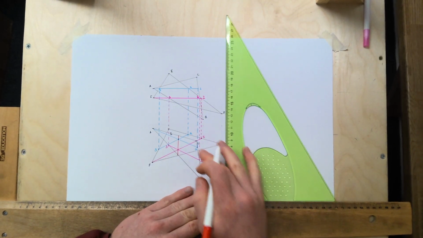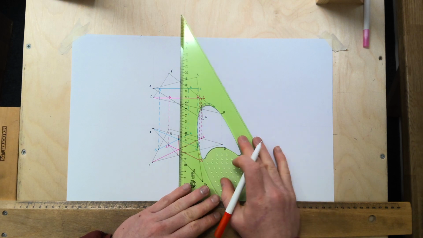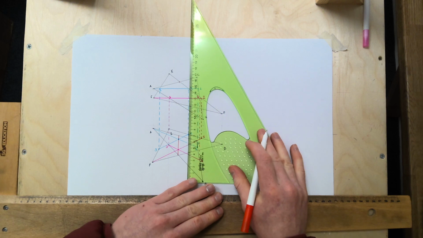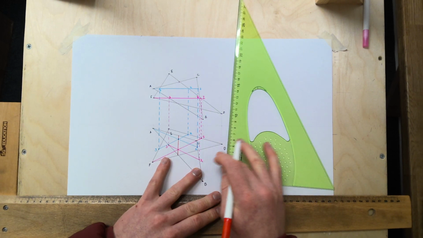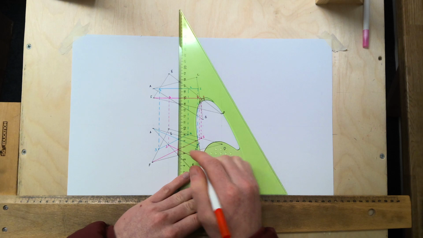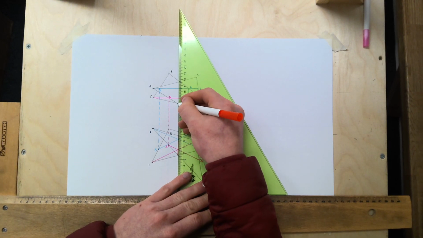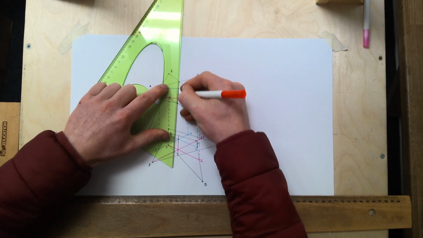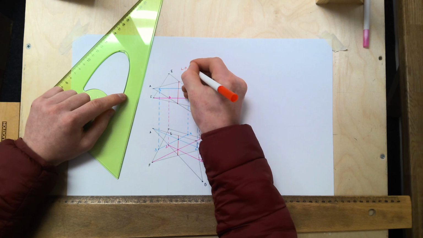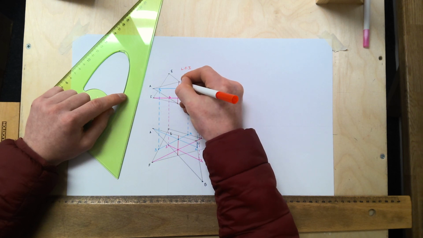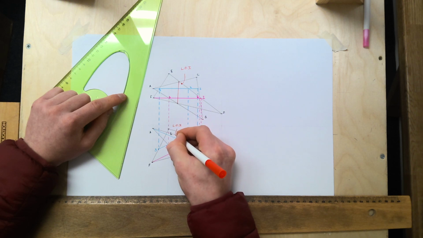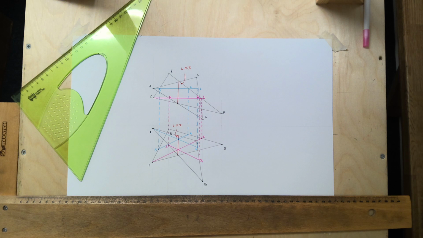To find that in elevation, we just bring it straight up. So it cuts AC at this point. So AC, it cuts it right there. And it cuts FD there. So that's my line of intersection in elevation and my line of intersection in plan. So that's the first part of the question found.